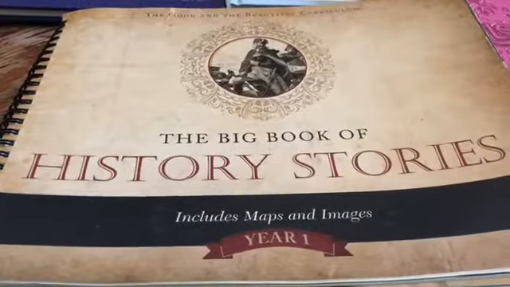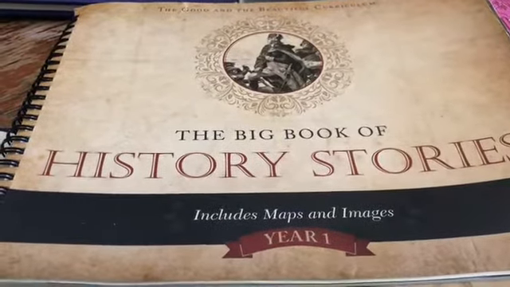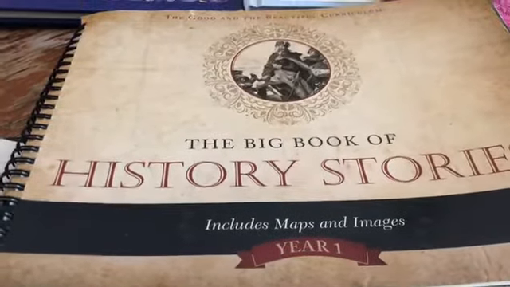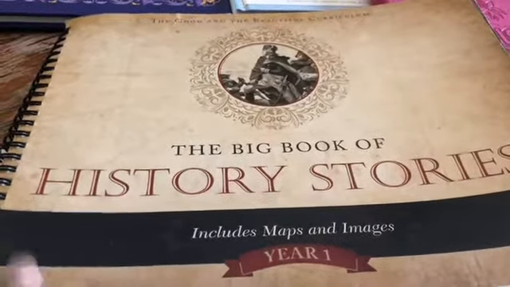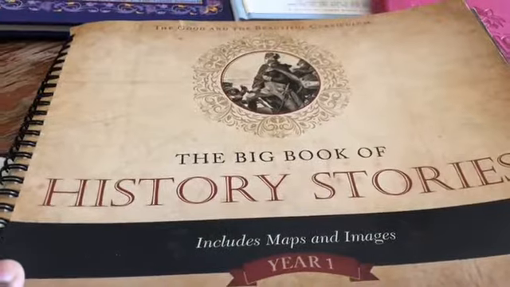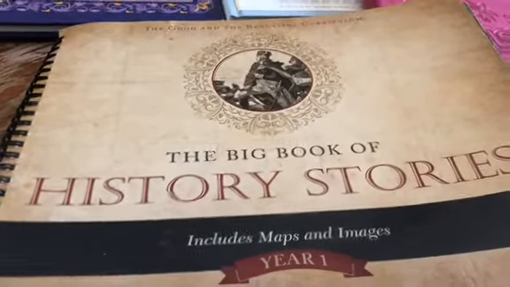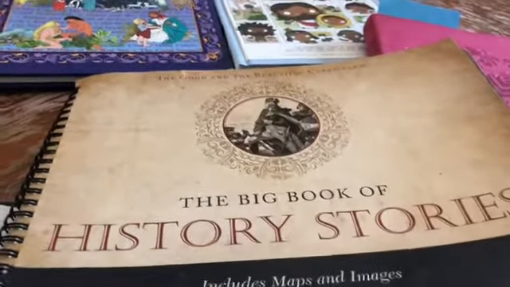I actually got this like 3 years ago when I first started homeschooling my son, but I never used it. I was flipping through it yesterday, and it has so many good resources that I can pull and tie into our Bible unit study. And I'll show you that in a second.